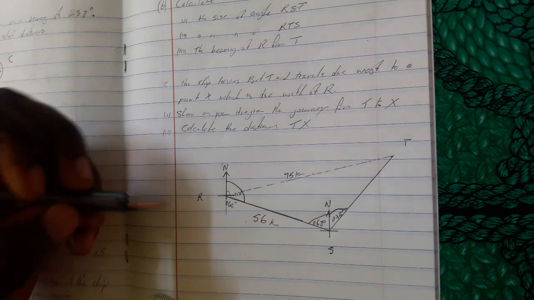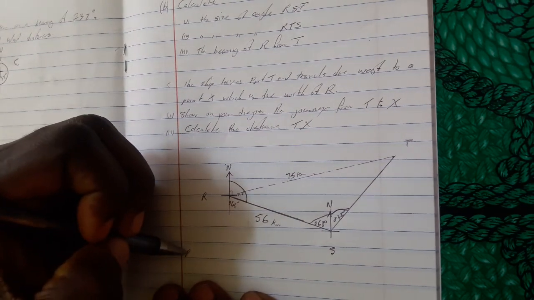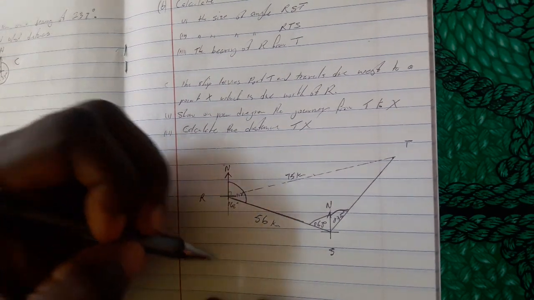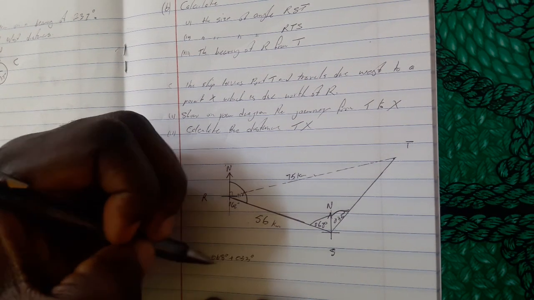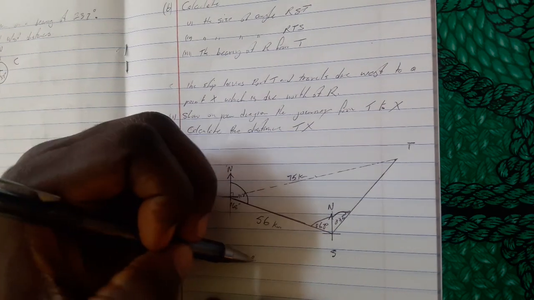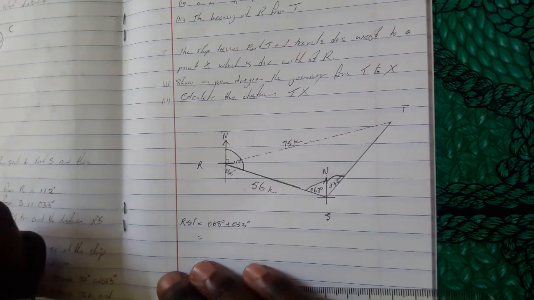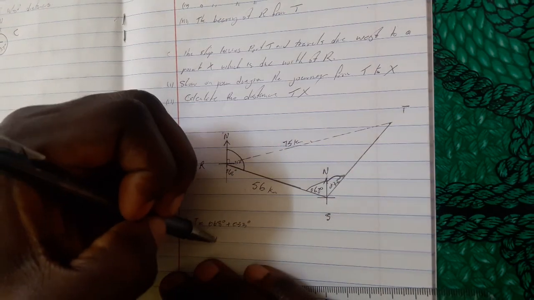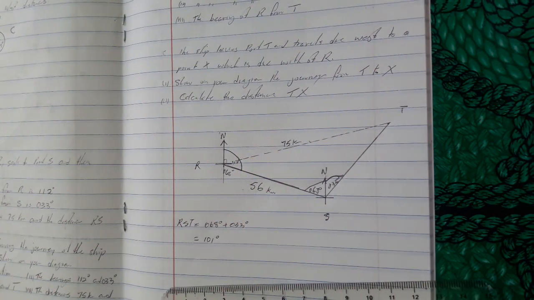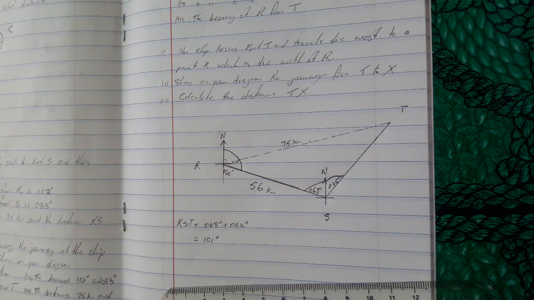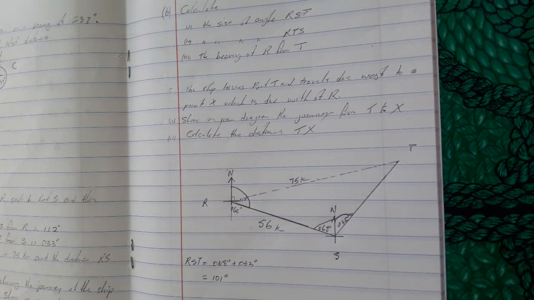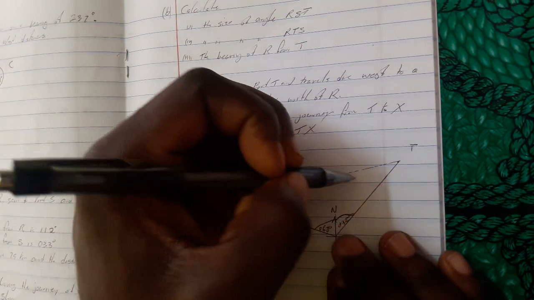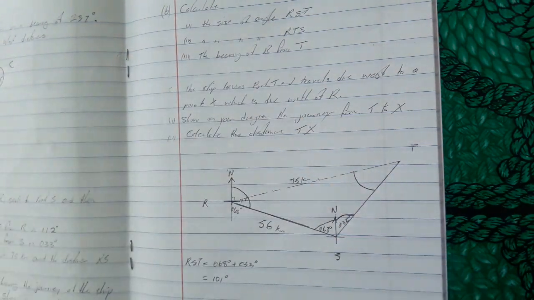So this entire angle there, the angle RST is equal to 068 degrees plus 033 degrees, which will give you what? That is 101 degrees. So that was simple. Then they asked to calculate the angle RTS. That is the angle at T here. They want that angle there.